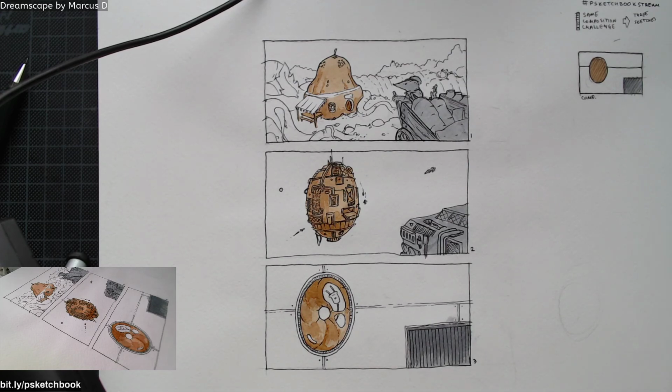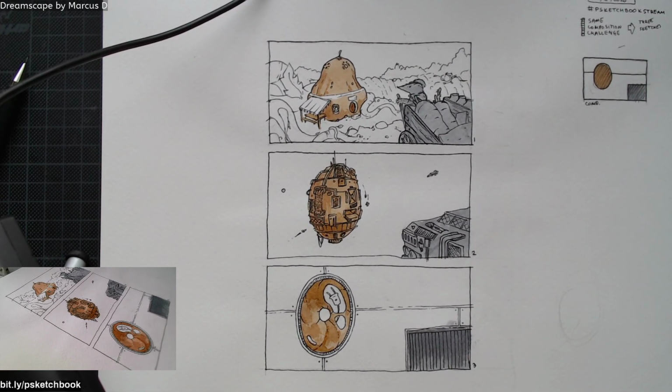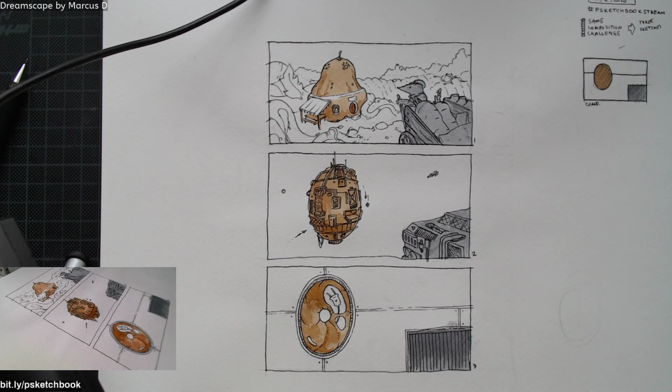But I think, despite being quite a short stream today, we managed to do 3 different compositions, or rather 1 composition, 3 different sketches. And I think we will wrap it up here earlier today, just to not drag it more than necessary.